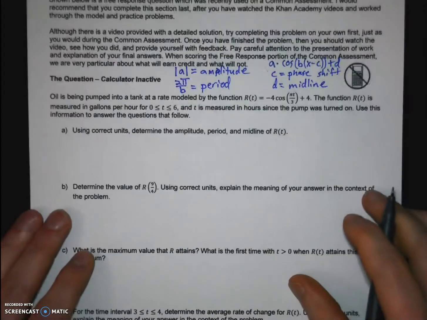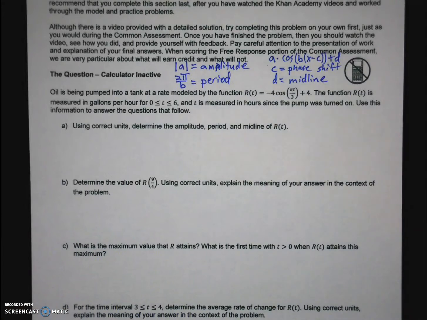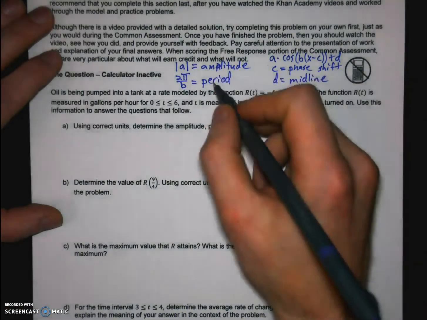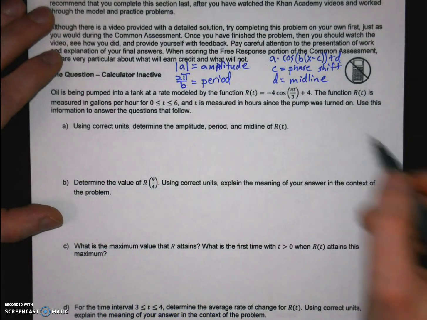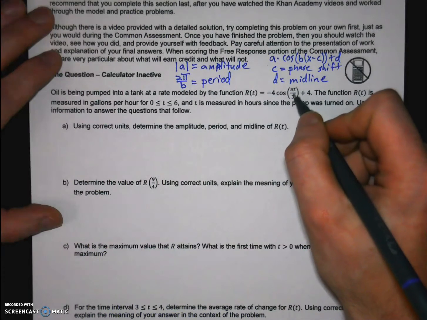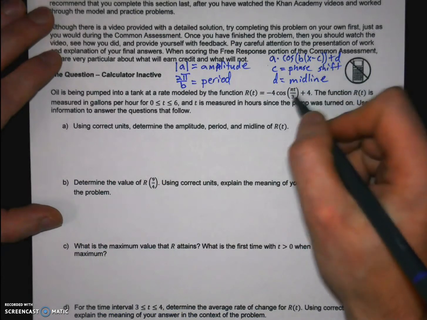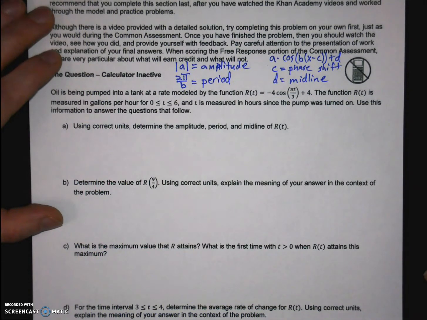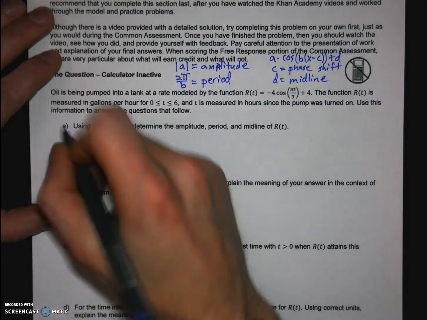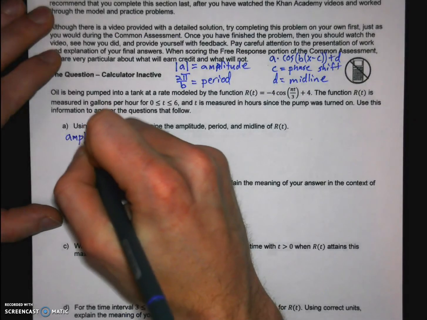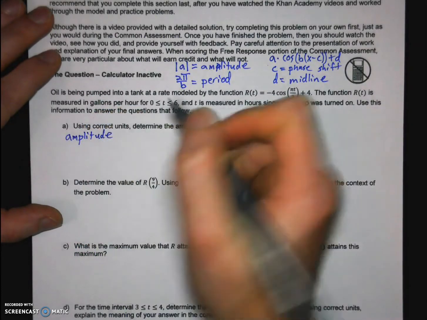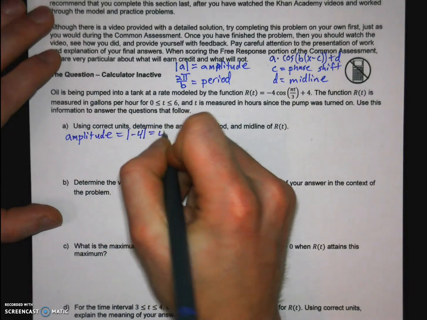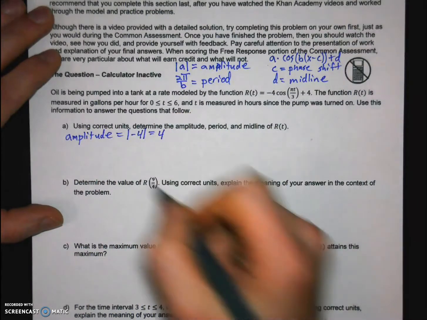All right? So let's go ahead and dive right in. Using correct units to determine the amplitude, period, and midline, those are going to come from this a, b, and d values here. Notice in our particular setup, our c value is actually going to be 0. There's no addition or subtraction on the inside of the parentheses right there. Okay, so our amplitude, that's going to be the absolute value of -4, which is just 4. And we want to get the units. We'll talk about units in just a second.